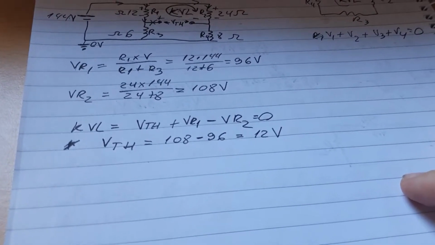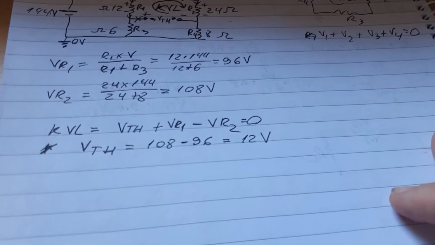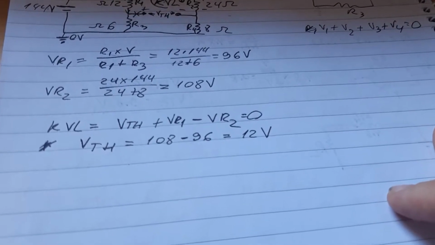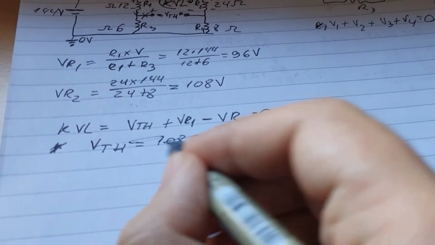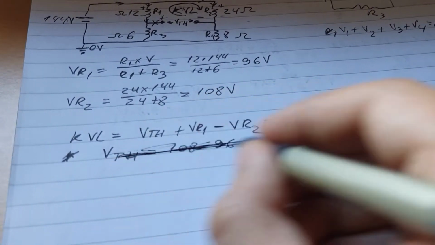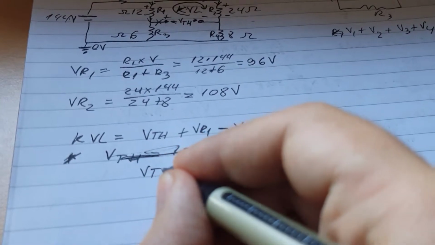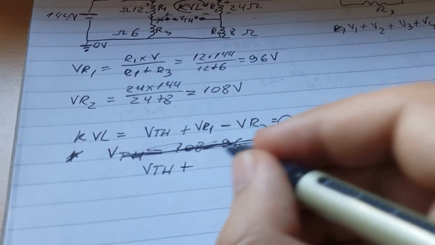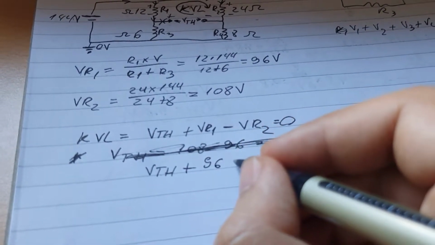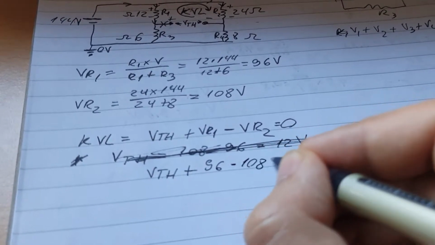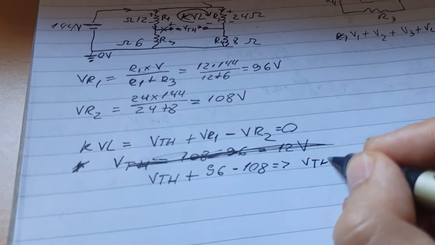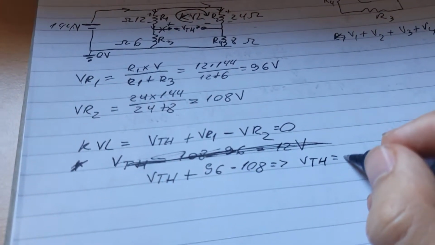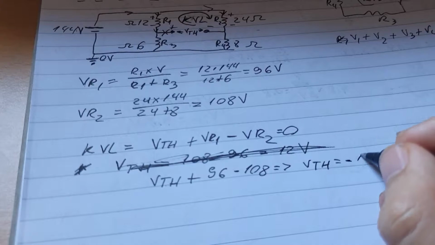Let me see if that's right actually. No, actually no. Sorry, that's not right. Okay, VTH plus 96 minus 108, and that'll give me 12, and VTH is equal to, oh yeah, there you go, it's equal to minus 12.